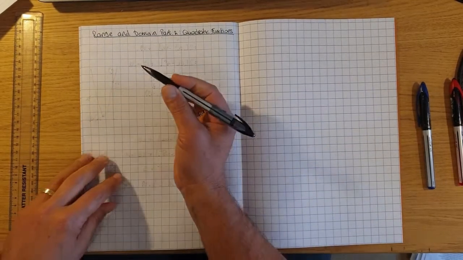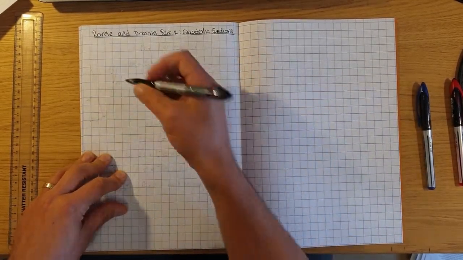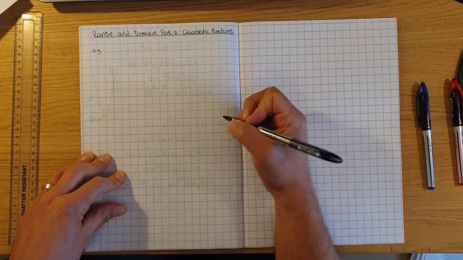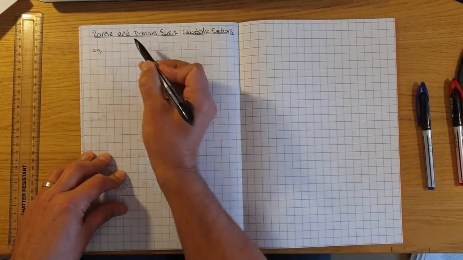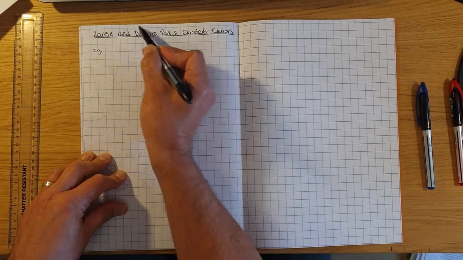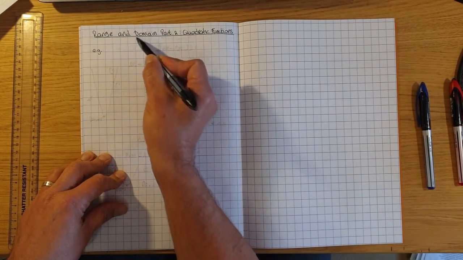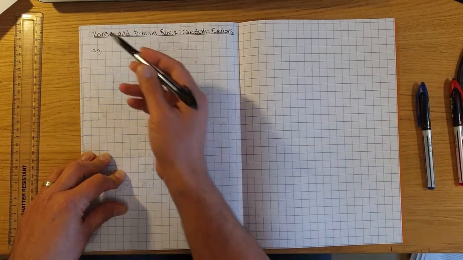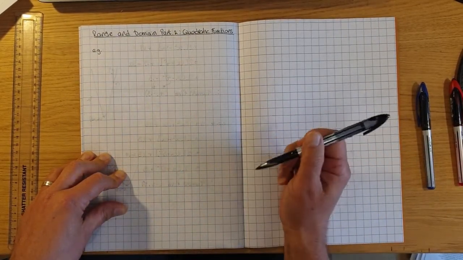So this follows on from range and domain part 1, which you should have looked at if you're here. And we should know what range and domain are. Domain is the values that we can input into a function. Range is the range of values that will come out of that function.